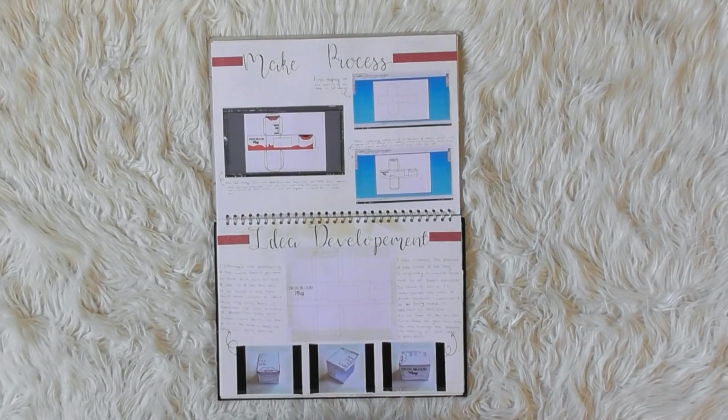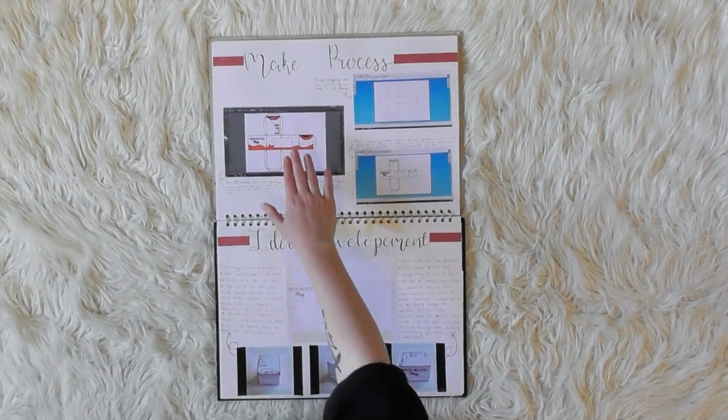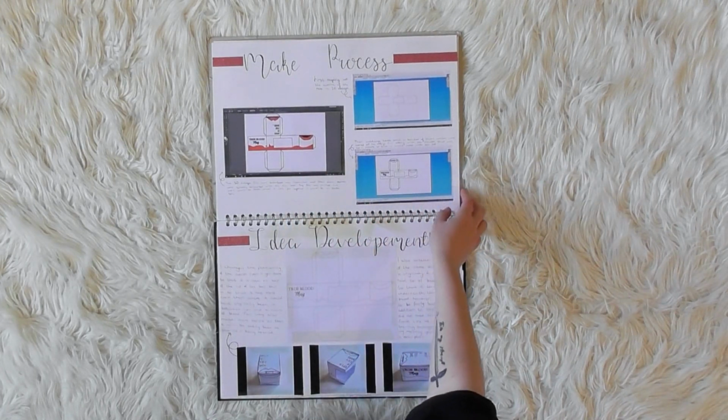So idea development, here just making a very basic mock-up of it. This was literally out of paper, I think, and just drawn on, printed out, just to see if it would work, see the sizing, see what you need to make and alter. And then screenshots of the actual process of making it in Adobe and 2D design. That's what you connect to the laser cutters to actually cut things out.